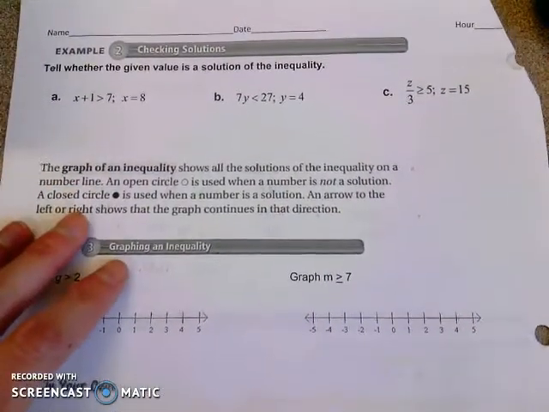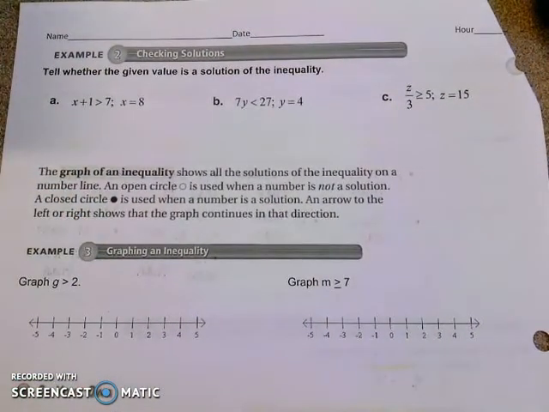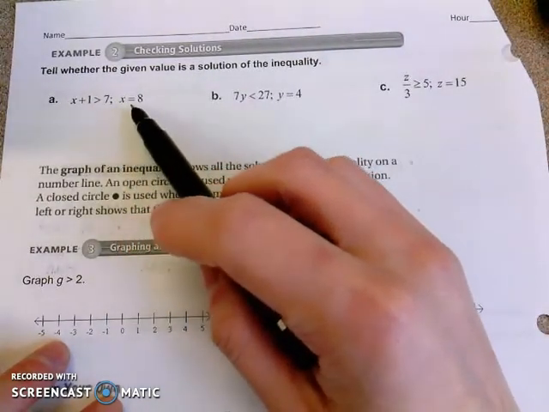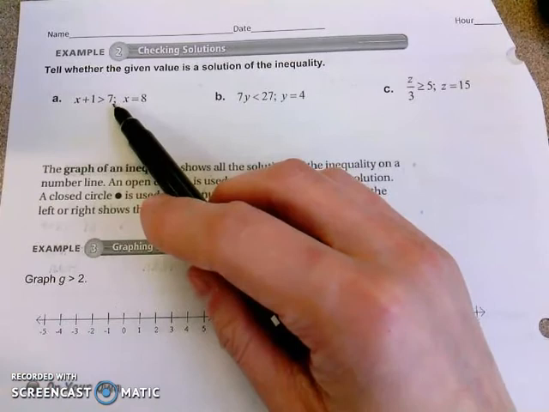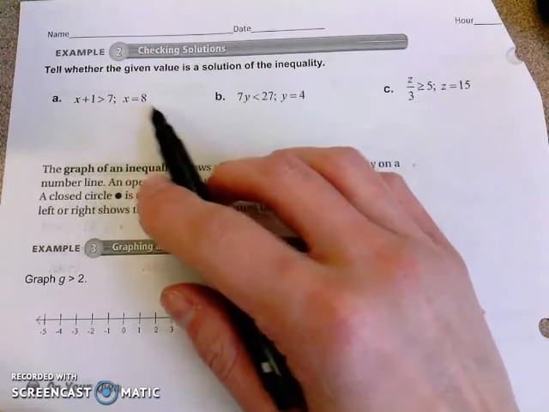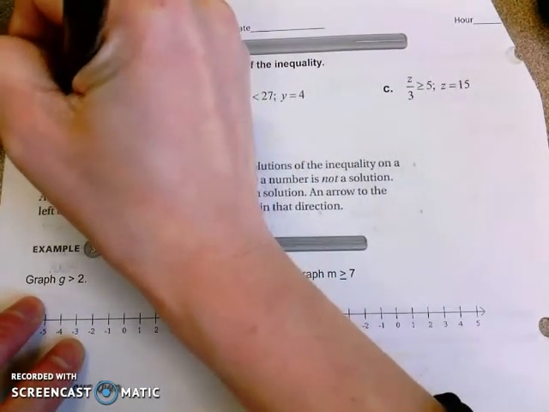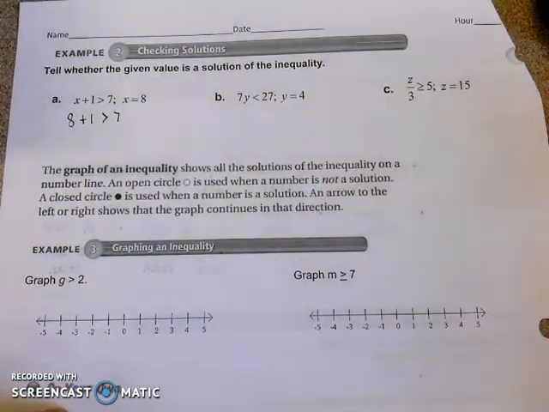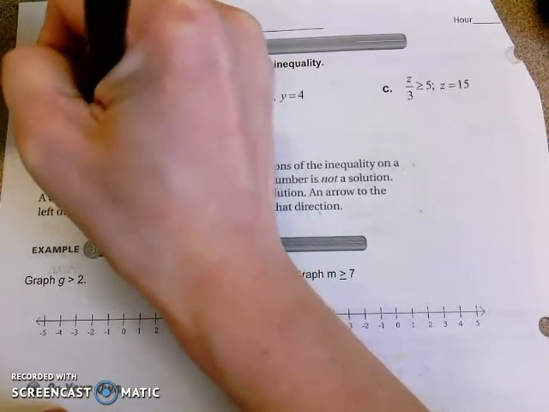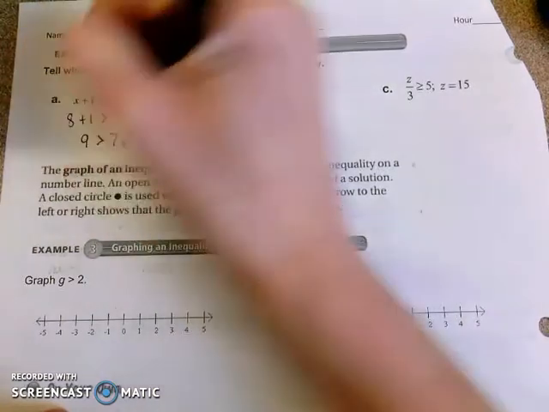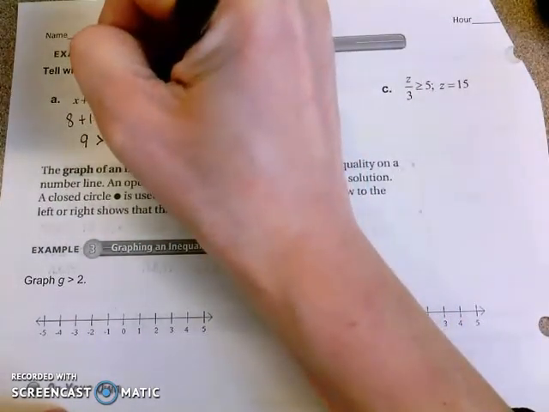Okay, so we're going to look at these three examples and decide whether it is a solution of that inequality. This first one, x plus 1 is greater than 7, and it's saying if x equals 8. There's a semicolon here, and that's just separating the inequality and the solution. So what I'm going to do is substitute that 8 in there. 8 plus 1 is greater than 7. And then we're going to simplify that. 8 plus 1 is 9. And then is 9 greater than 7? Well, yes, that is true. So that means it is a solution.